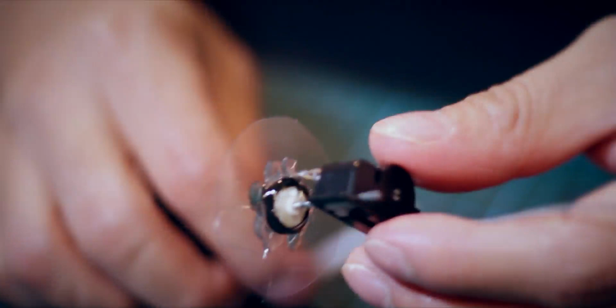So that's it. You can also take your time to make it nicer, but for me that's the fastest way to construct the gimmick.